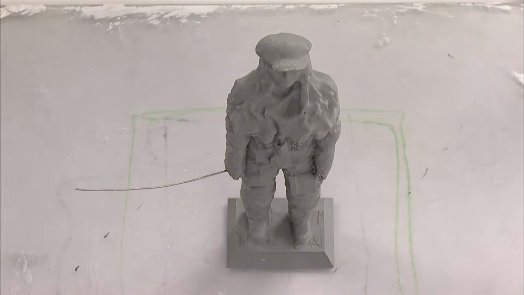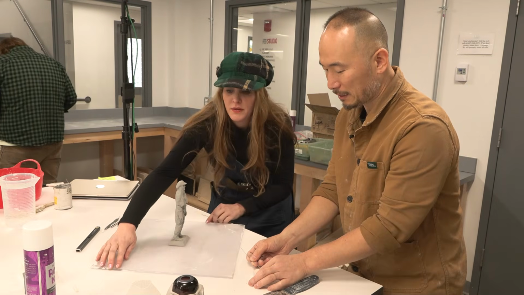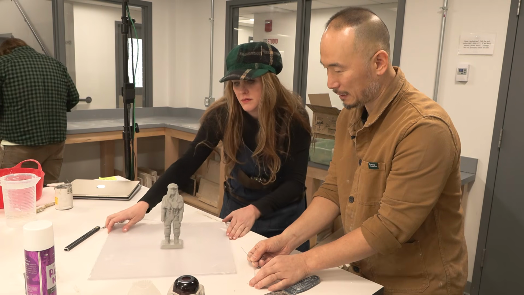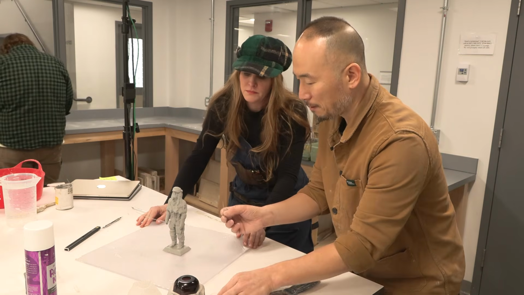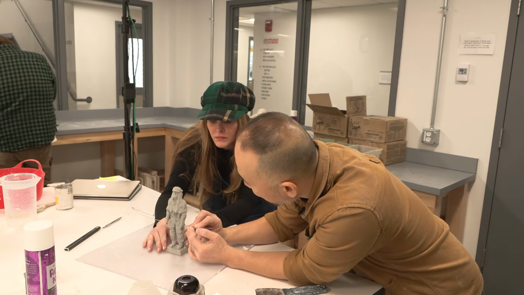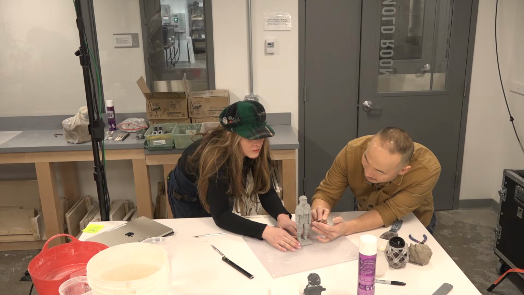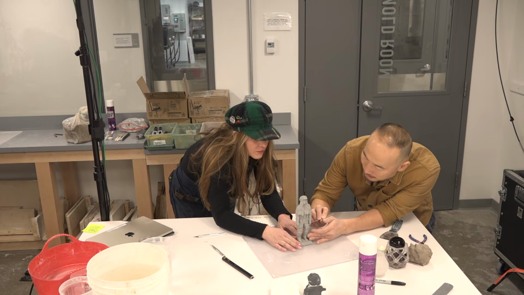I'll turn it so they can see it. It's going in. You can see where it enters the hand. And then I'll turn this one so they can see it too. And also another one I'm gonna put in.